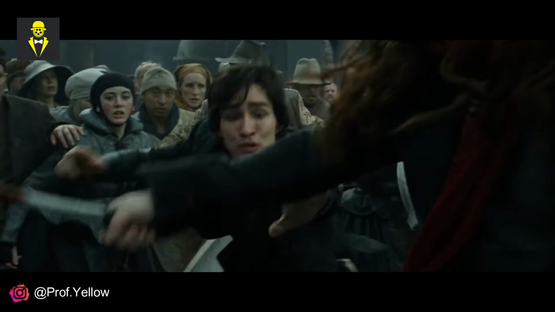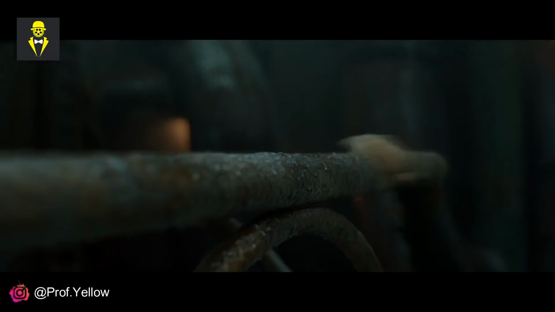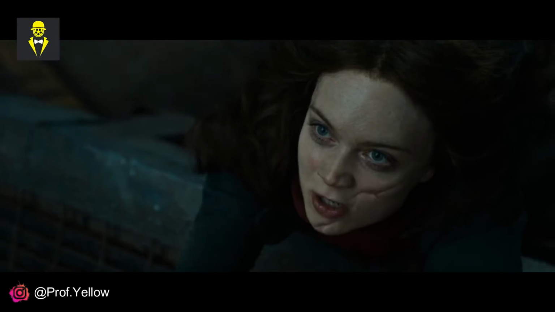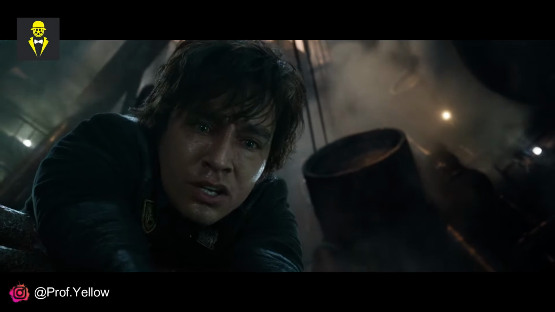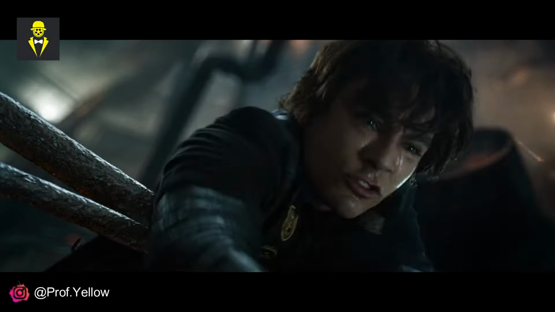When she was about to stab for the second time, Tom blocked her. After fighting back, Hester ran. After that Tom chased Hester. When Hester was about to jump down, Hester's hand was pulled by Tom, and there Hester left a message for Tom to convey to Valentine, asking why he killed her mother in the first place. Then Hester let go of Tom's hand.